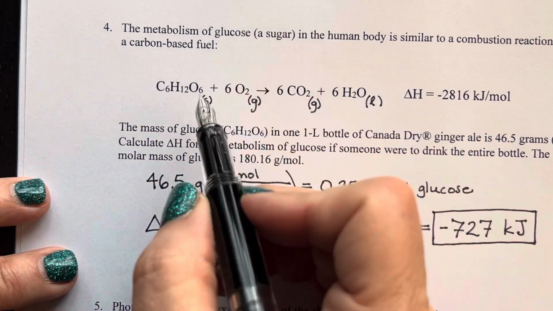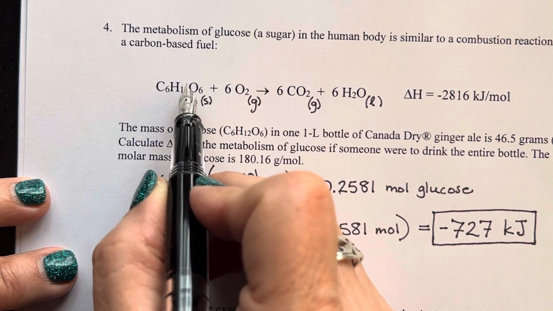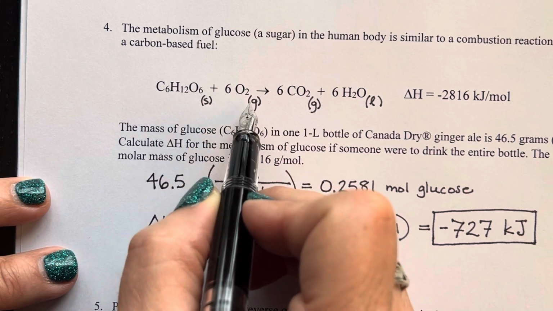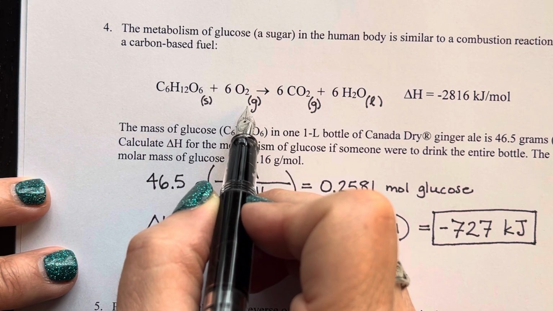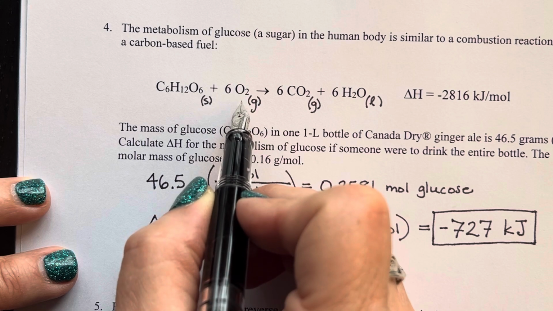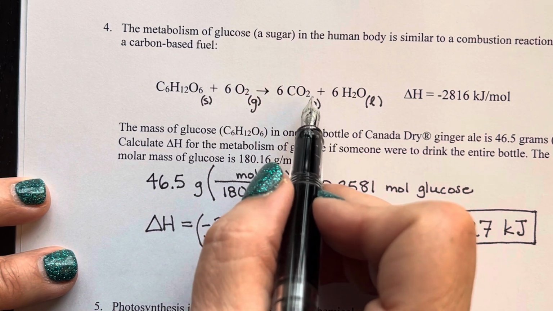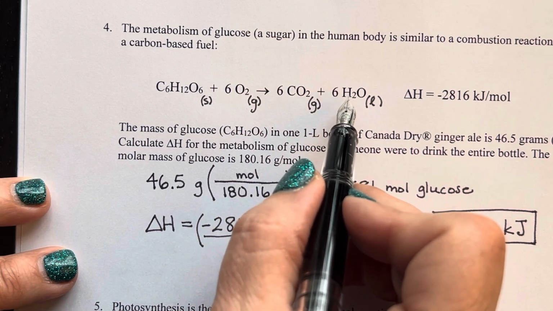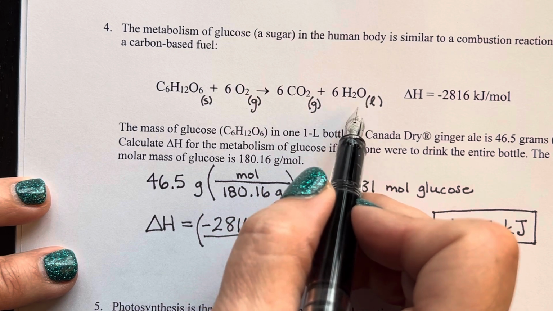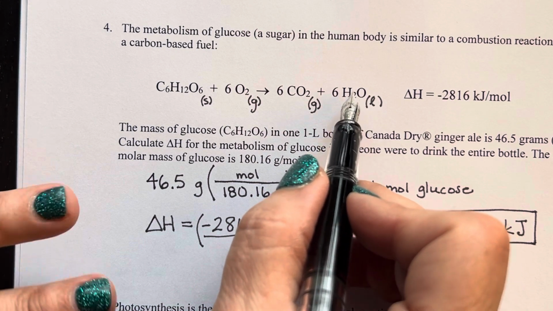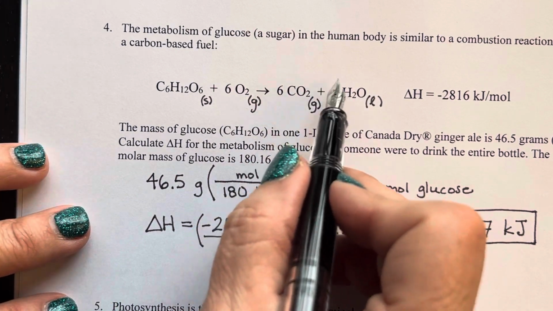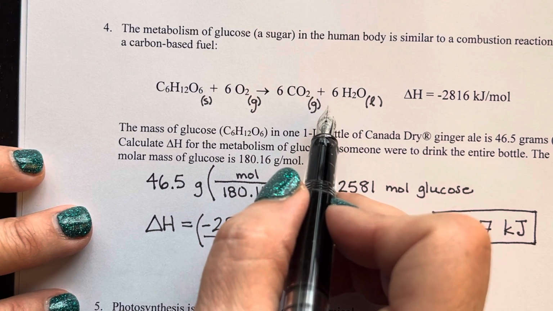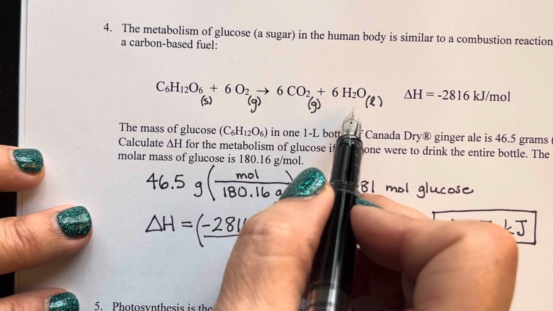All right, so we have one molecule here that's fairly complex, and we have 6 gas molecules. And then this is forming 6 gas molecules and 6 liquid molecules that have a lot more movement. Over here, we have much more possibility of the molecules moving around.